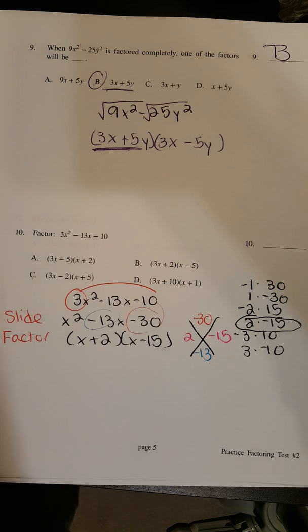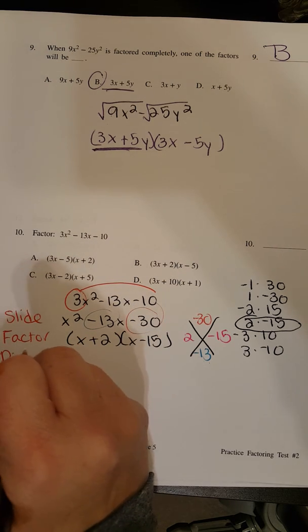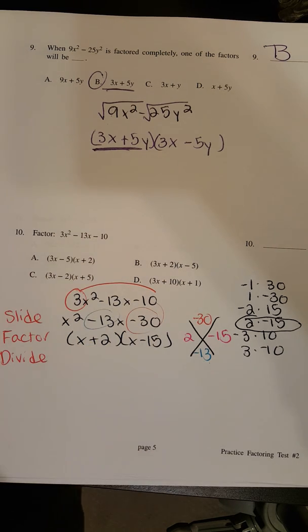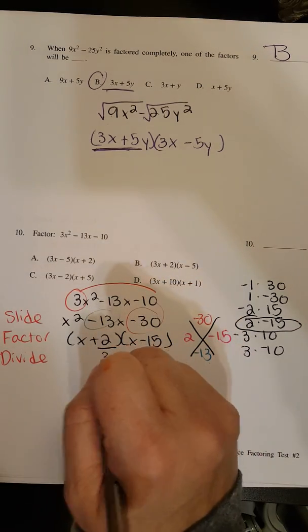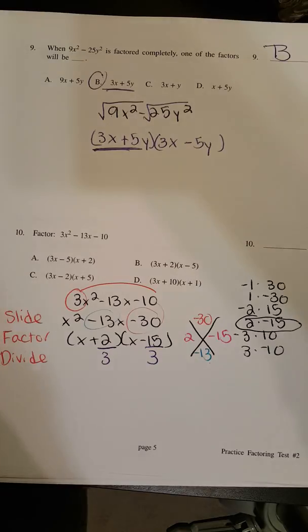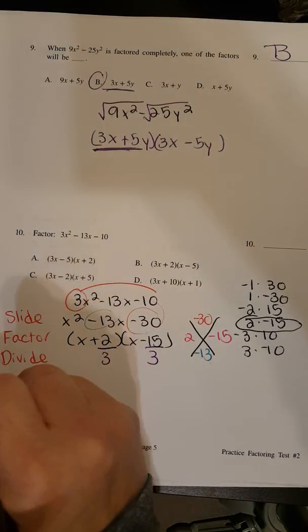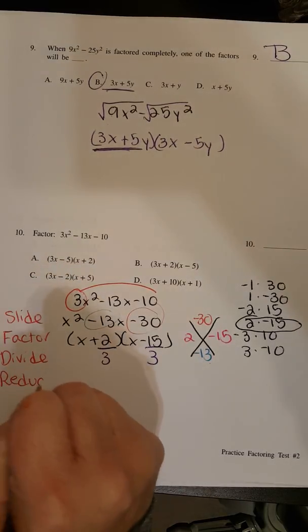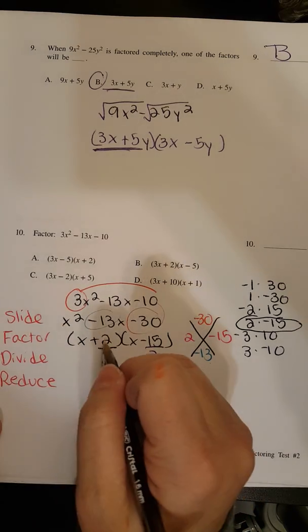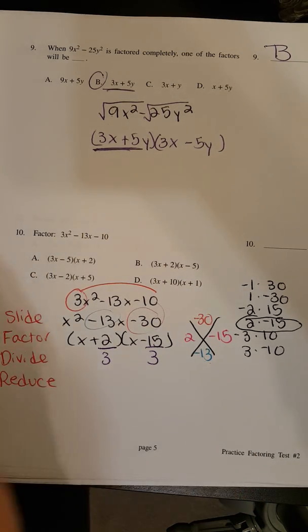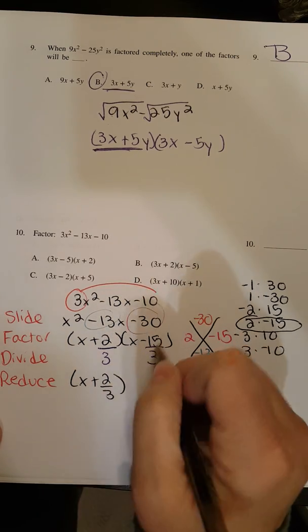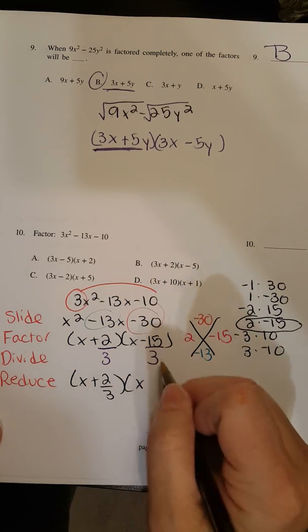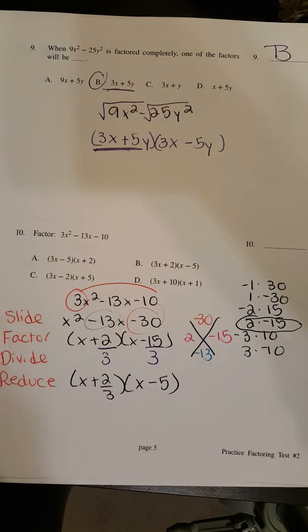So slide, factor. Now we're going to divide. Now when we divide, we always divide by the number we slid at the beginning, that leading coefficient. So we're dividing here by 3. Our next step is to reduce. So that means we're going to simplify each fraction. Now over here, 2/3 cannot be simplified, so we're just going to write it. And then 15 over 3 can be simplified. 15 divided by 3 gives me 5.